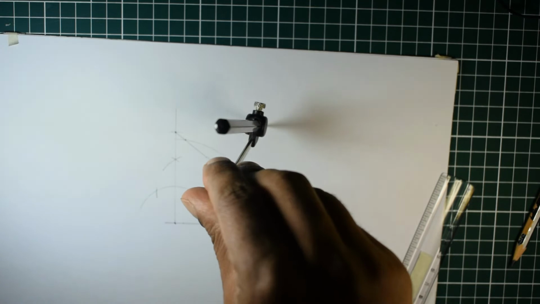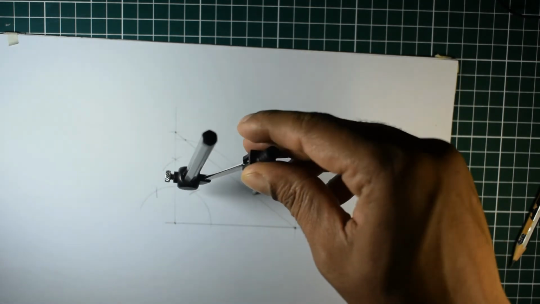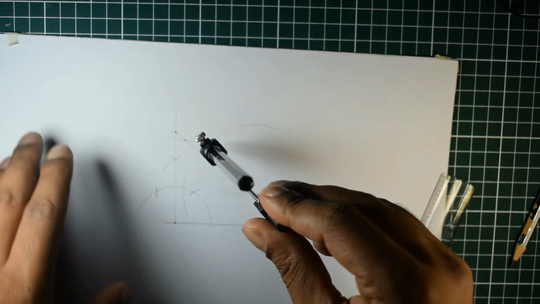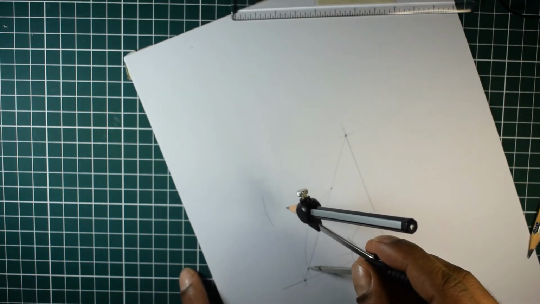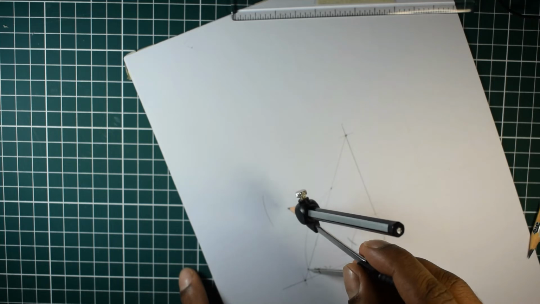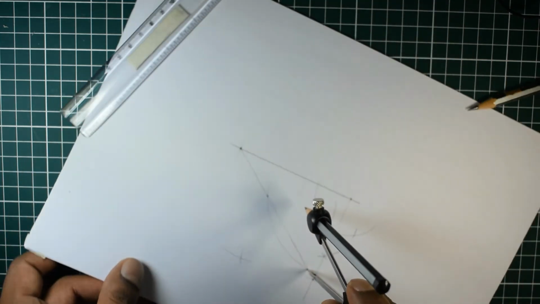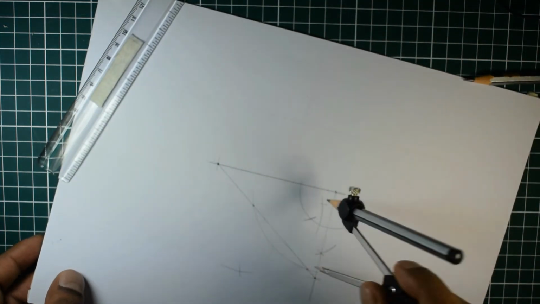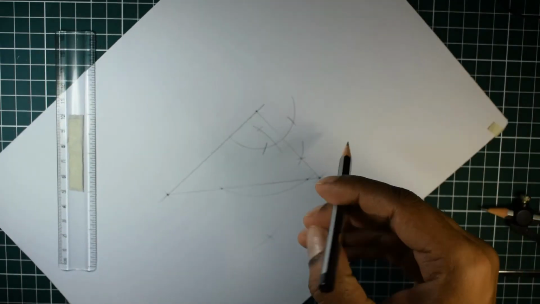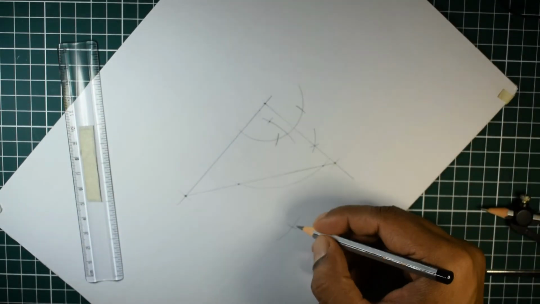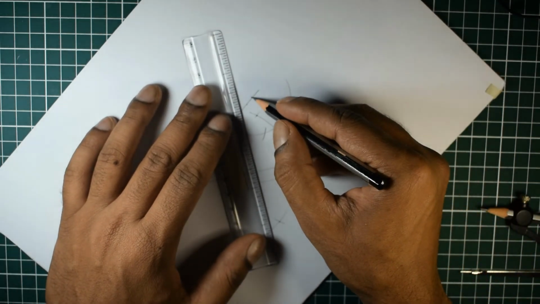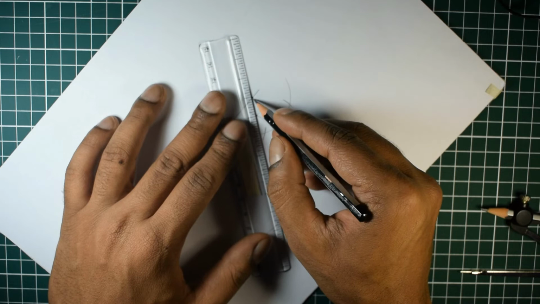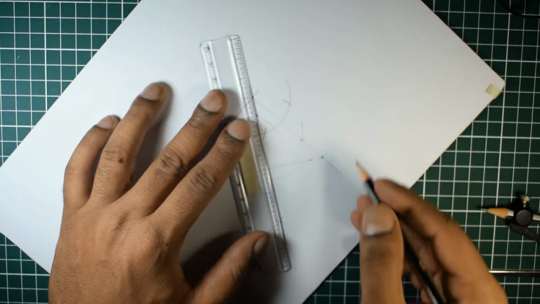And we need to draw a perpendicular bisector for that line. So same procedure for perpendicular bisectors. Cutting two arcs from both the ends of the line, above and below the line. That would fetch us a perpendicular line that would bisect A dash C dash.